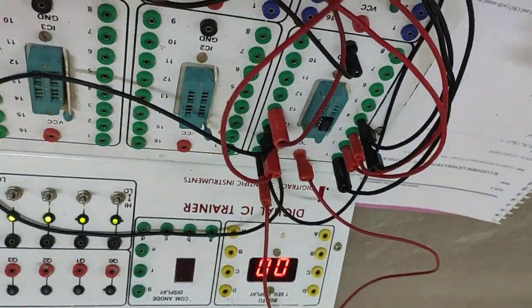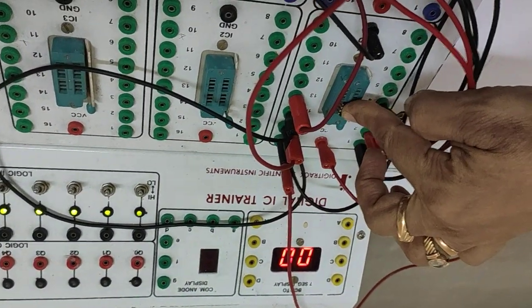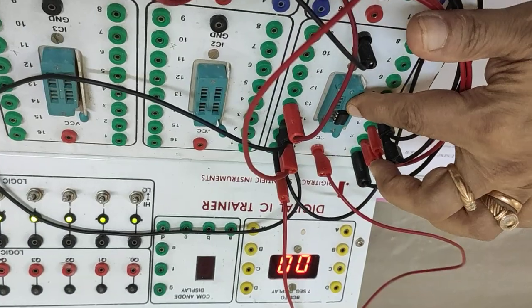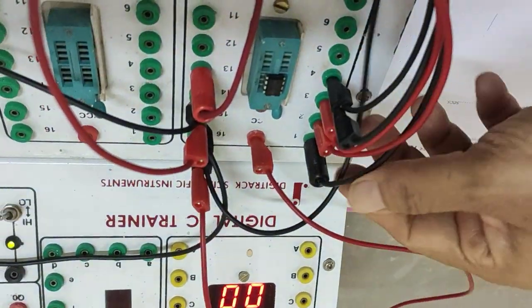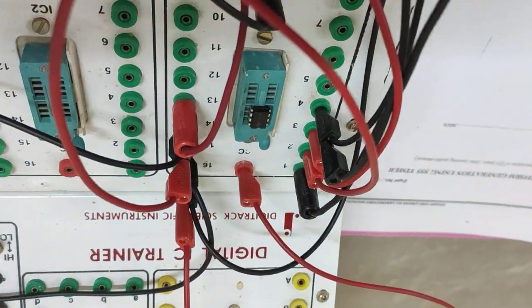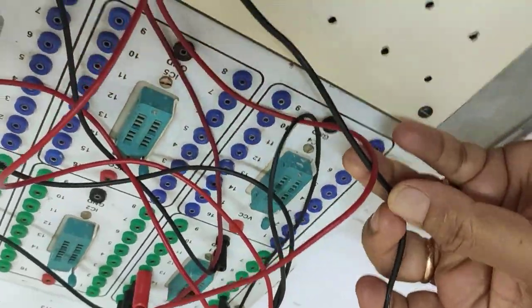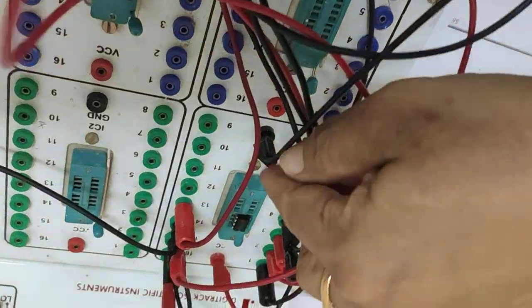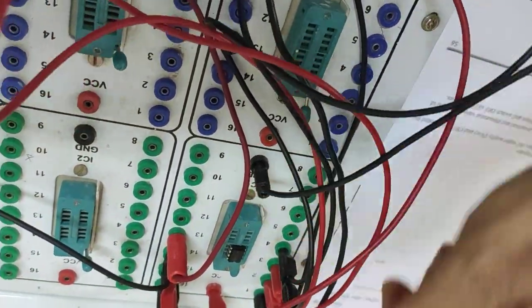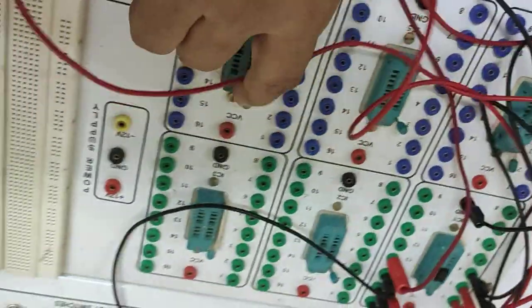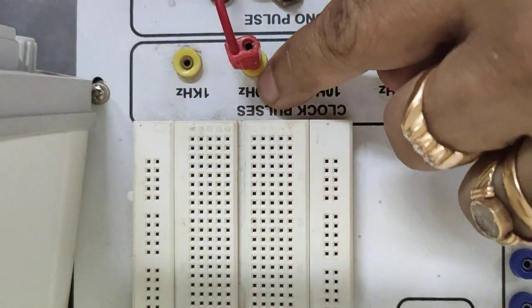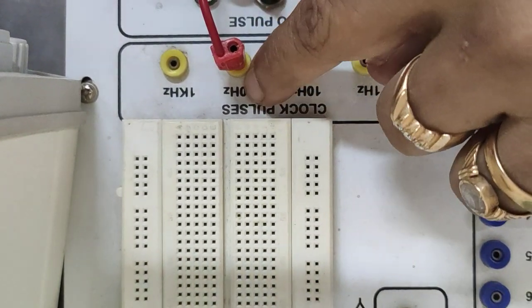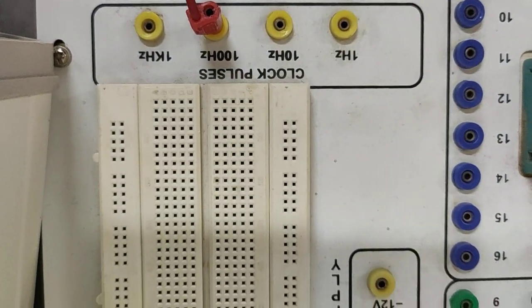Now about the circuitry. This is the 555 timer chip which we will connect for monostable mode. Terminal 1 is connected to the ground, and there is also another wire coming from this position to the ground. Terminal 2 is connected for a trigger, a 100 Hertz trigger. So 1 by 100 gives you the timing in milliseconds.